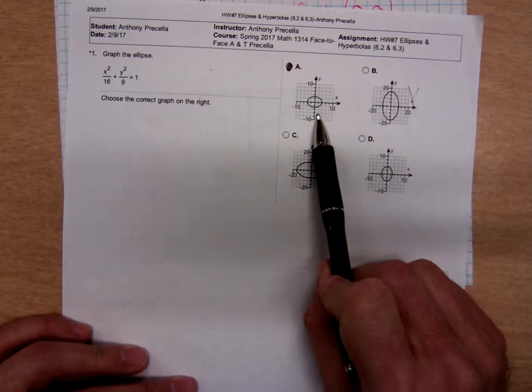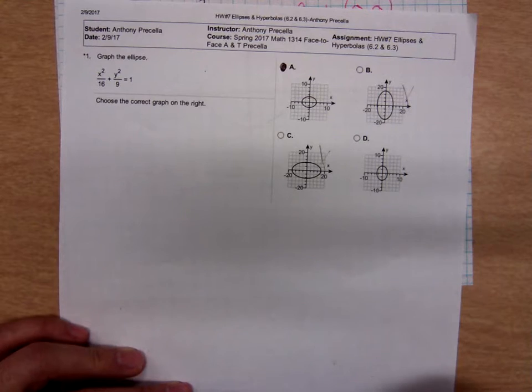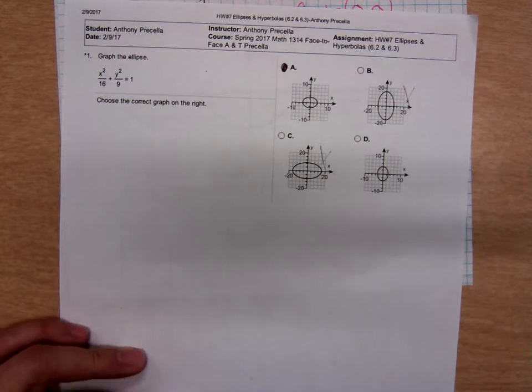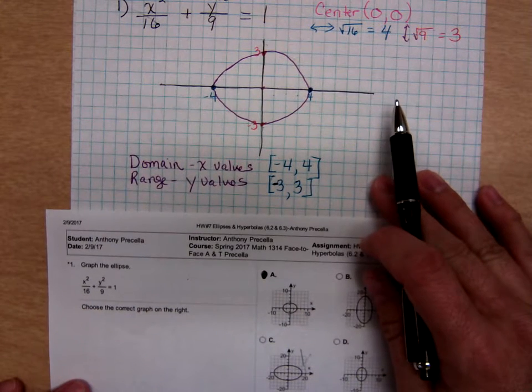And again, it's so small. That's the downside to me using this rather than just the projector. Okay? But I wanted to do it with graph paper. That's why I'm doing it like this.